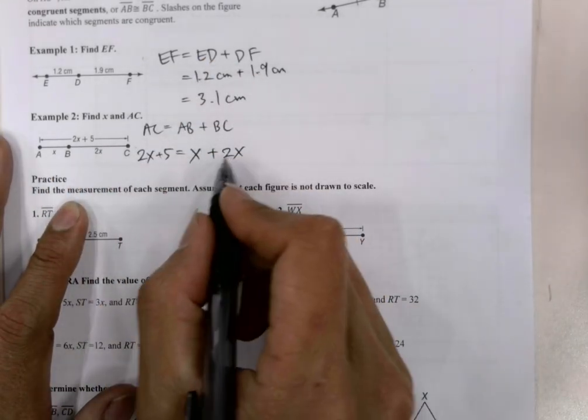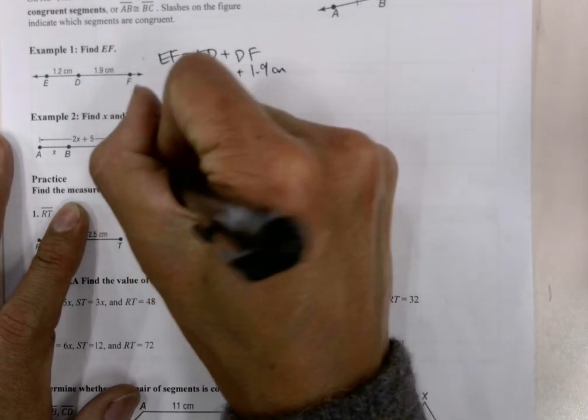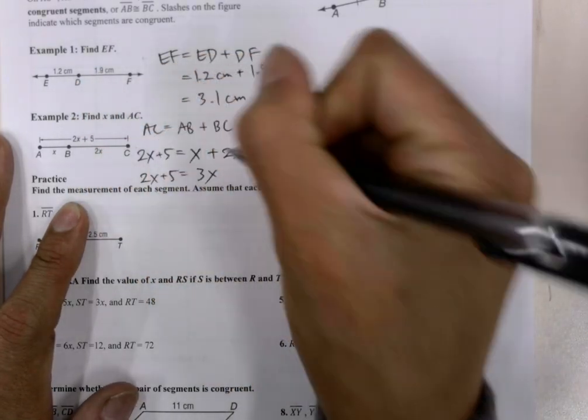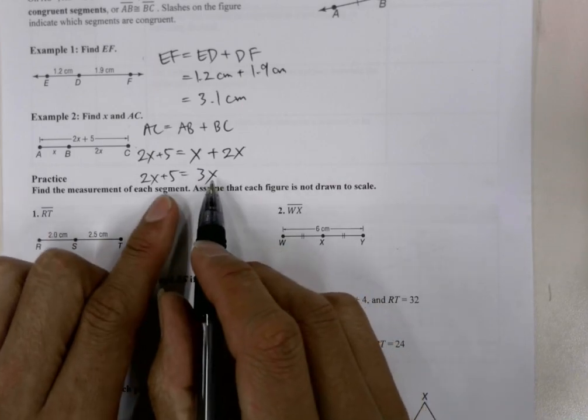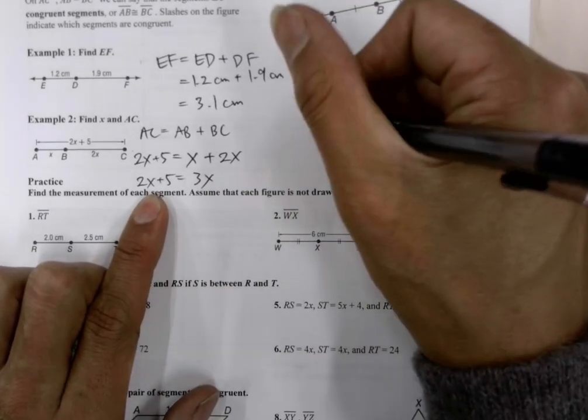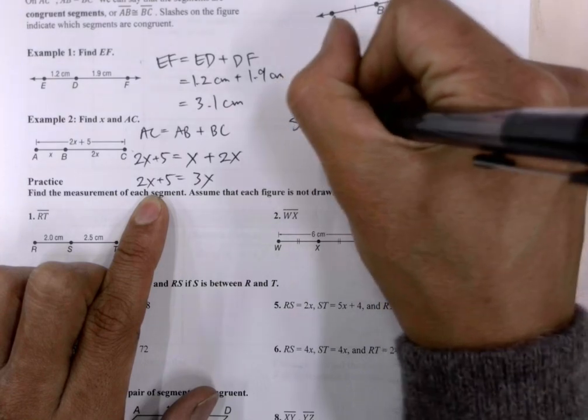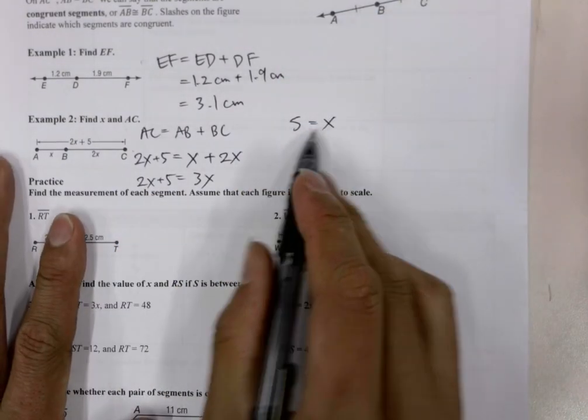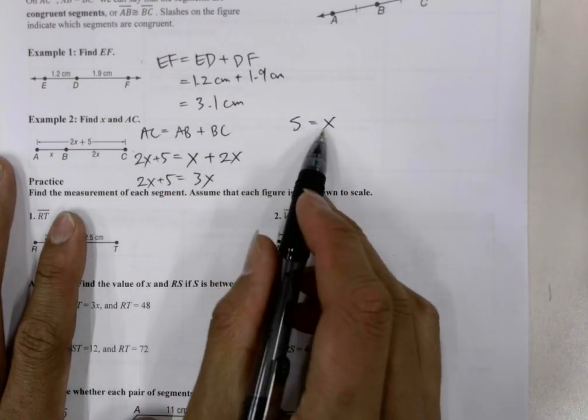So let's go ahead and combine like terms on the right side of the equal sign. It's 2x plus 5 is equal to 3x. I'm going to subtract 2x from both sides of the equal sign. That leaves me with 5 is equal to x. And that's my final answer here. Find x: 5 is equal to x.